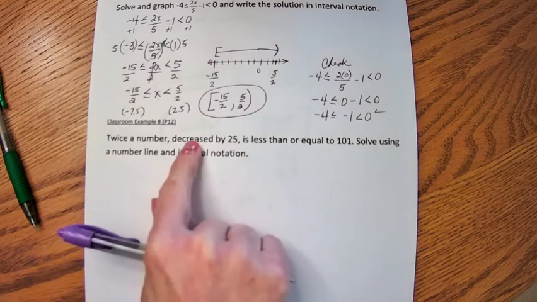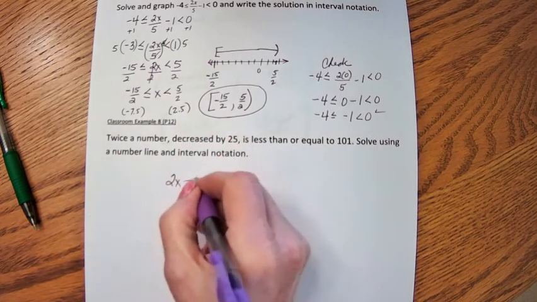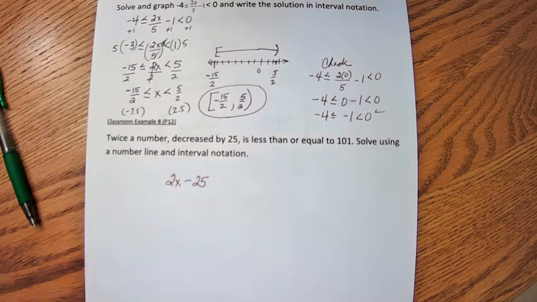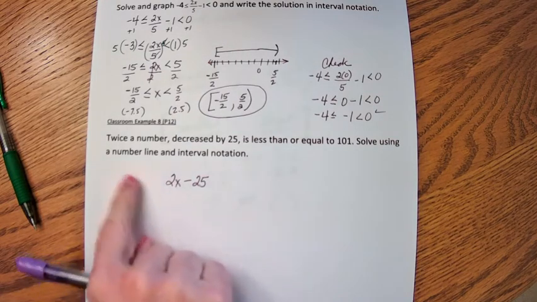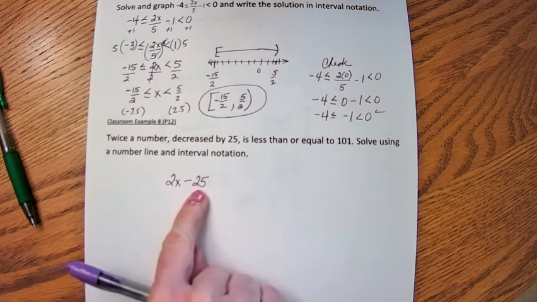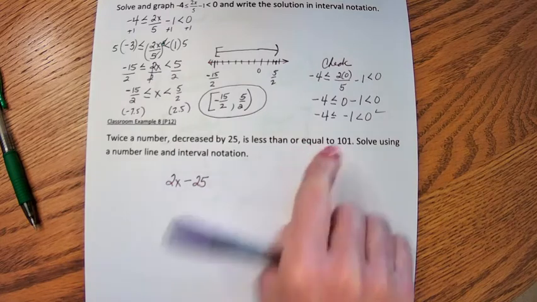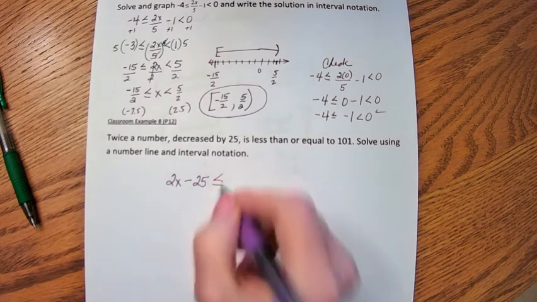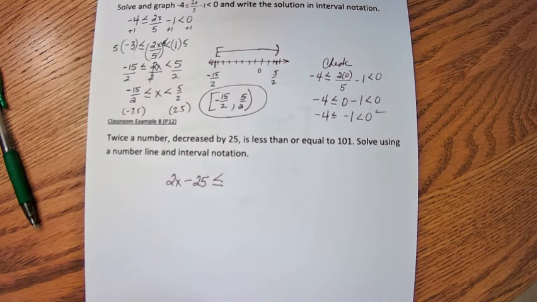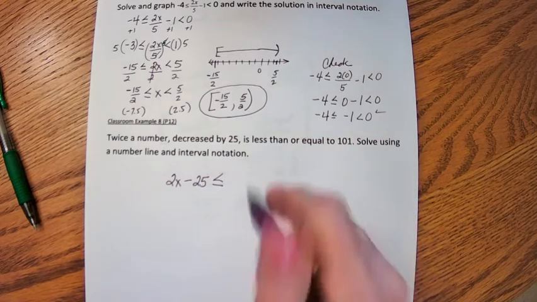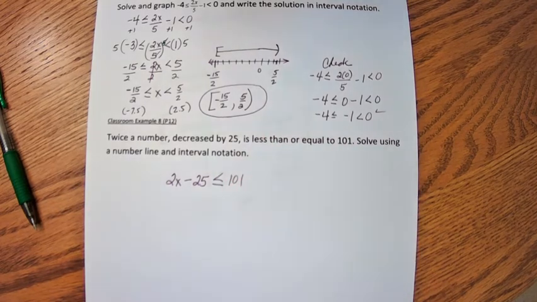After we double it, decreased by 25. Decreased by 25 means subtract 25. Twice a number, decreased by 25, is less than or equal to, that's your less than or equal to sign, 101. Solve using the number line and give interval notation.